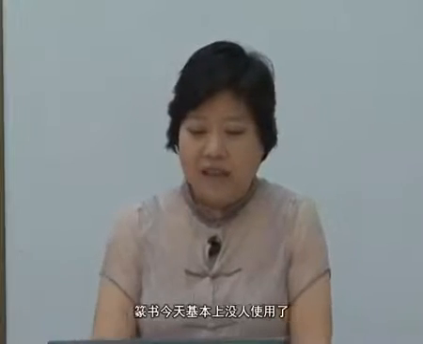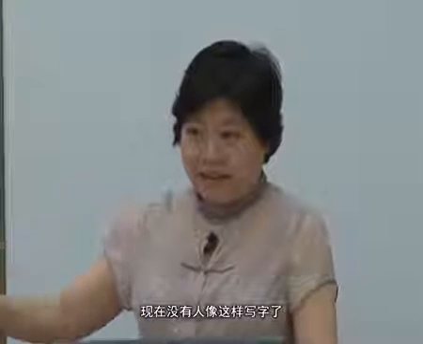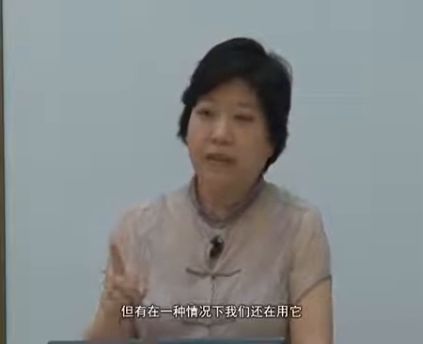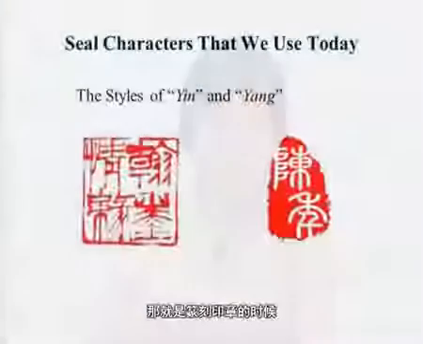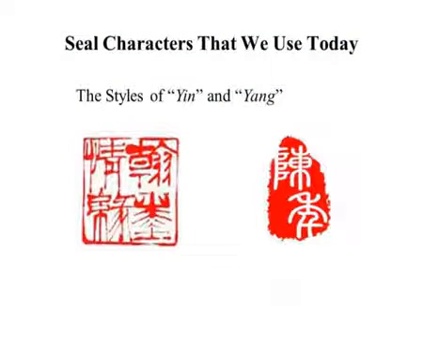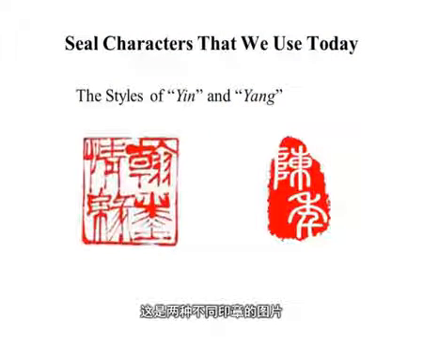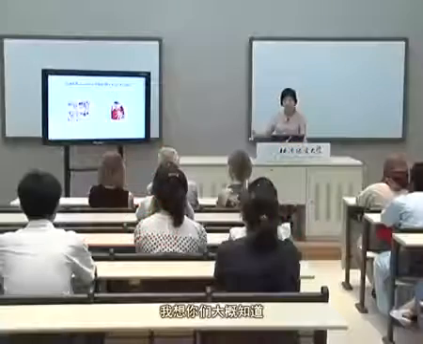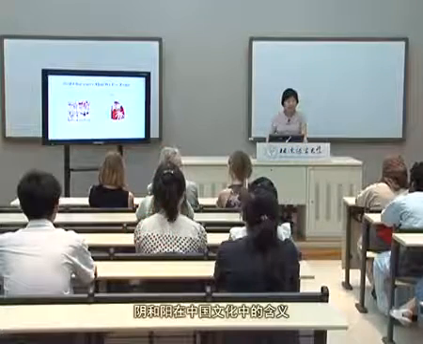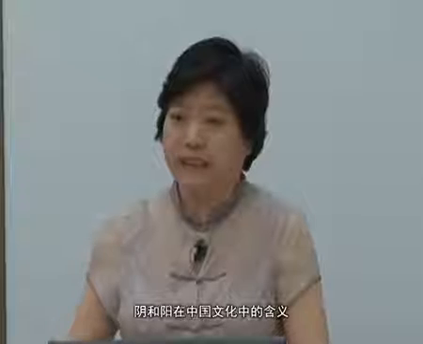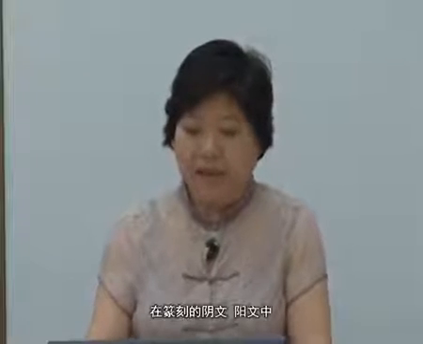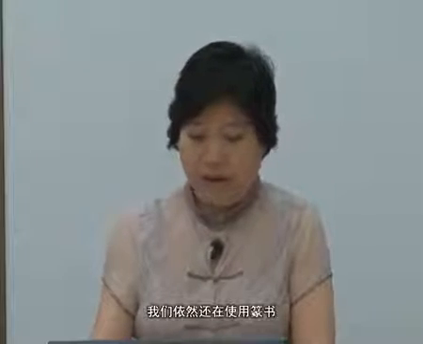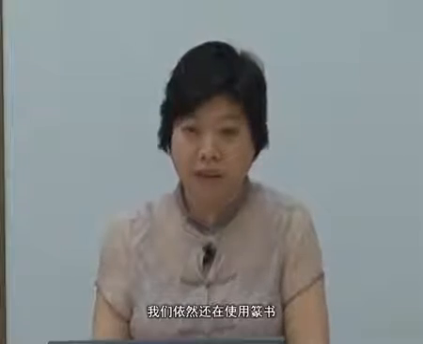Now, seal characters have gone out of use today. Nobody writes like this today. But there's only one occasion where we still use seal characters, and that is when we make seals. Okay, so these 2 pictures are seals in two types. One is called yin wen, the other is called yang wen. Yin and yang in Chinese culture. I guess someone probably has the idea of what yin and yang means, right? So yin wen and yang wen. That is the place where we still use seal characters.